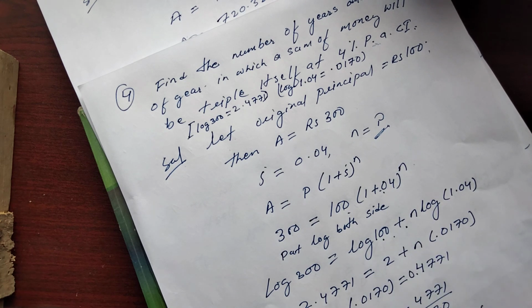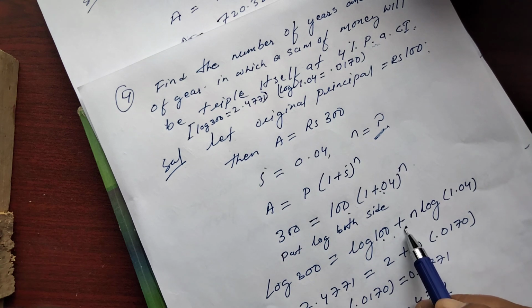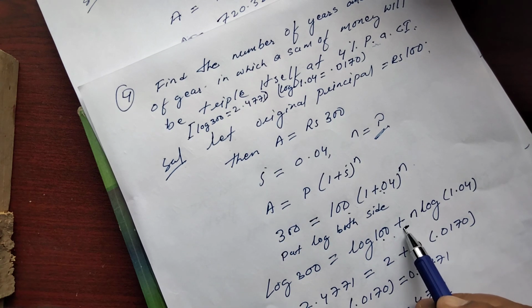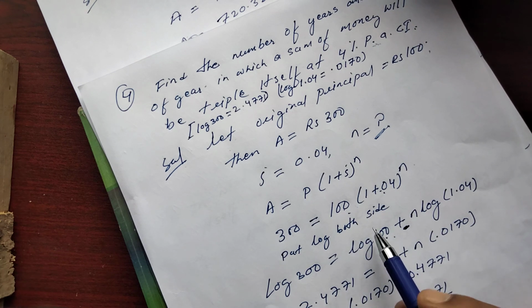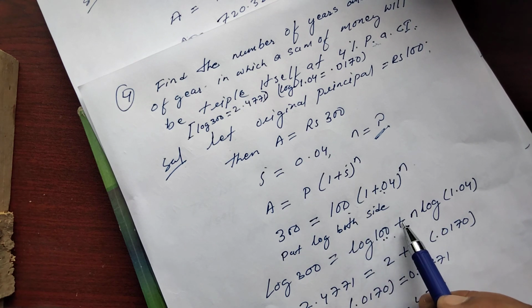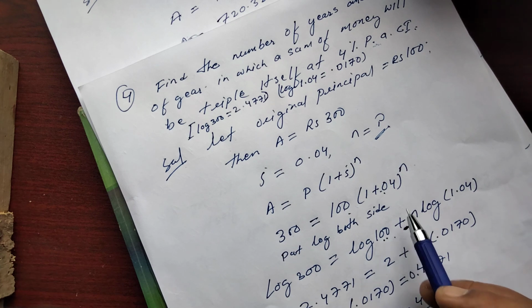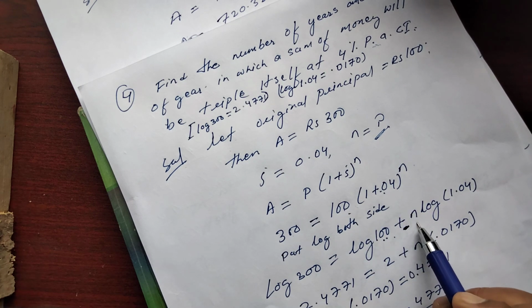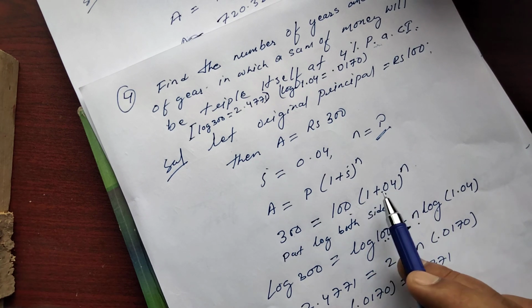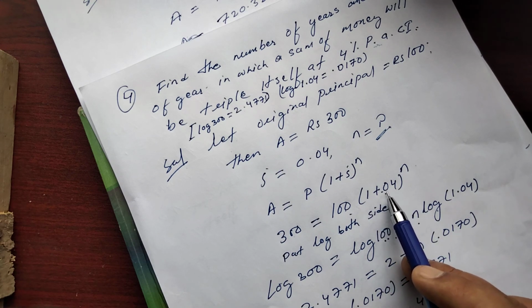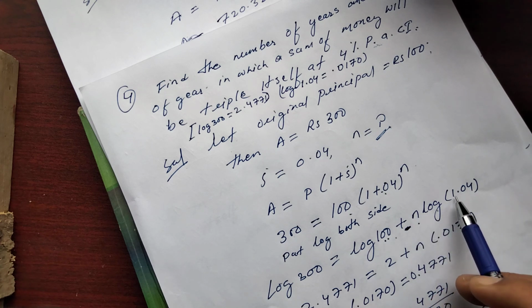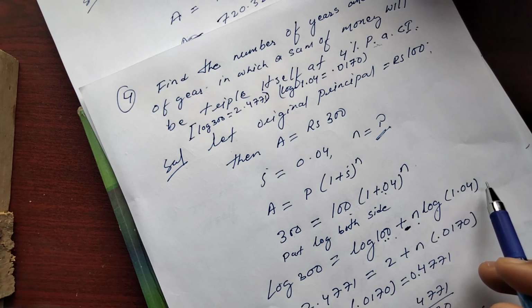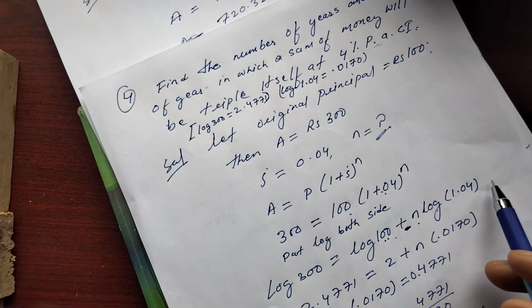This is the formula, log a plus log b. Log 100, then you write plus sign, then N comes in front, then log of 1 plus 0.04, it will be 1.04 only. So N log 1.04.